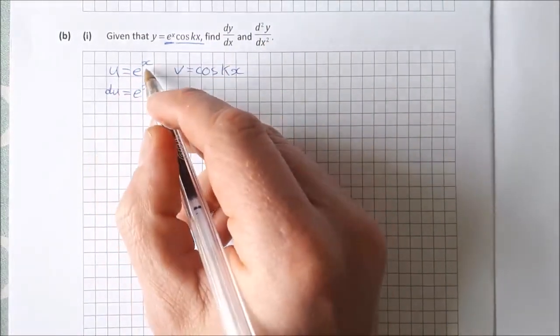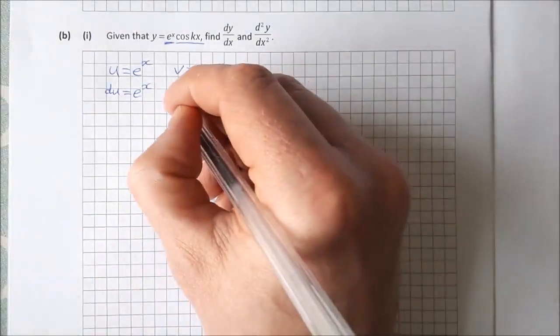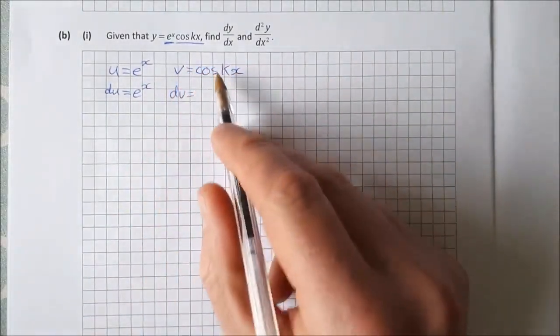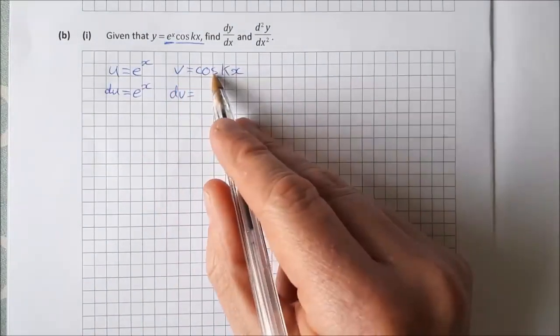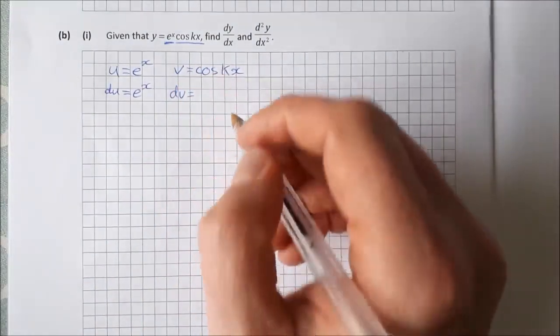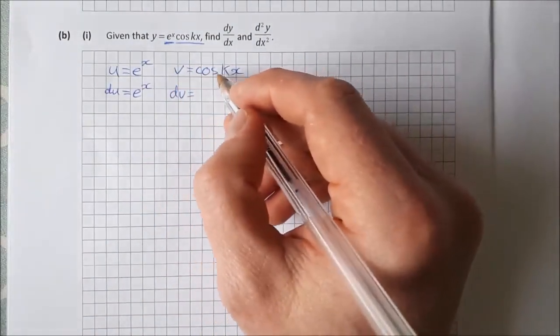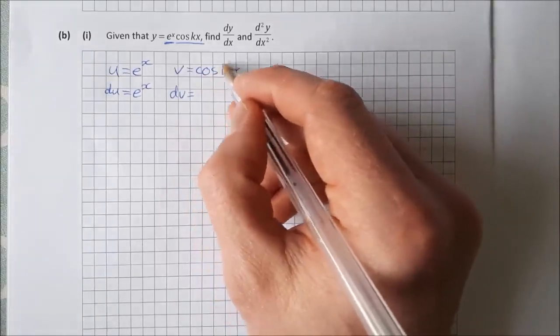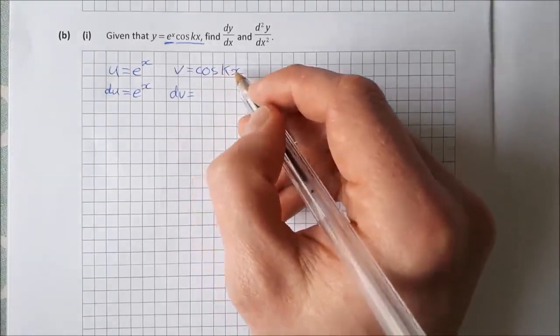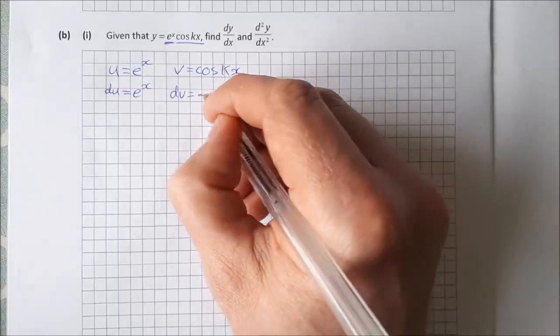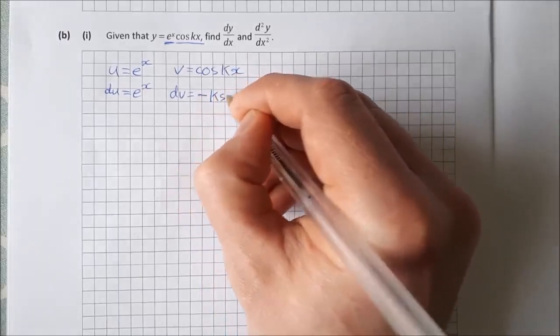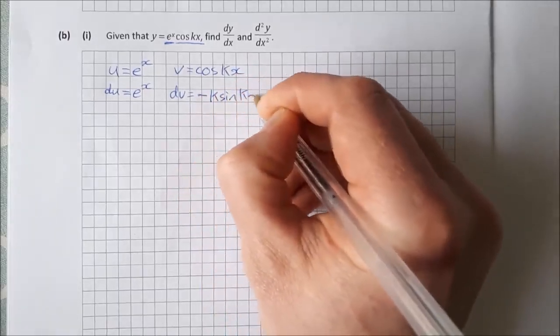So when you differentiate u, you get du is equal to e to the x. You differentiate e to the x, you get e to the x. And dv, differentiate cos kx. Well, cos becomes minus sine, and when you're differentiating a trig function with a constant in front of the x, that constant comes out in front, so it'll be minus k sine kx.